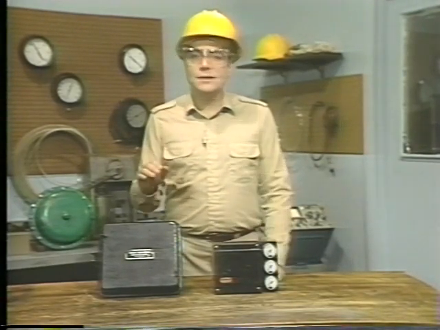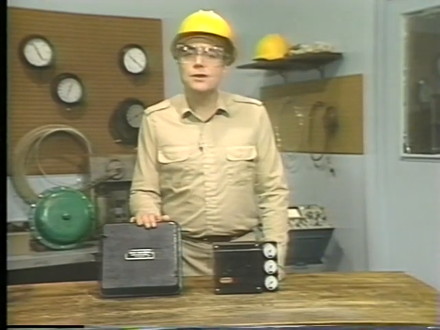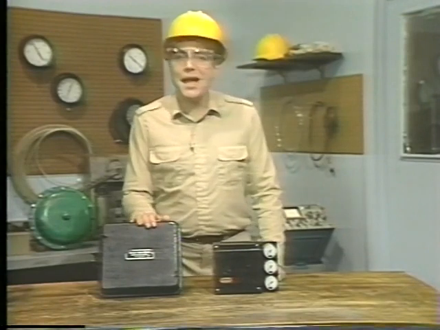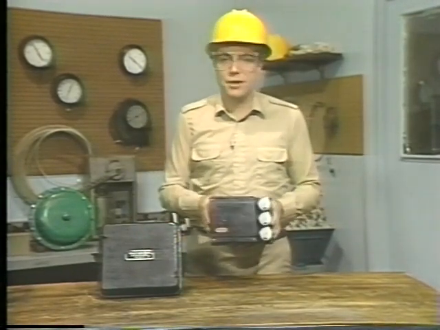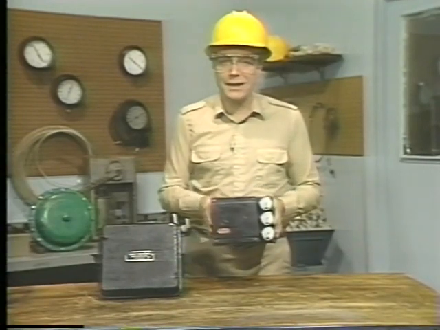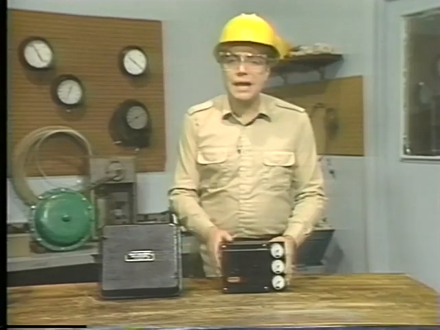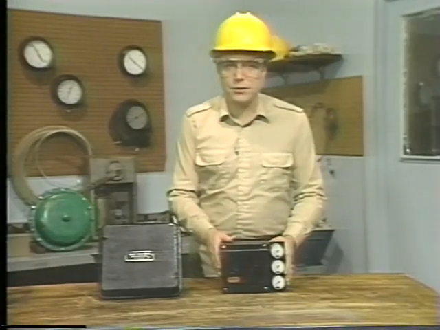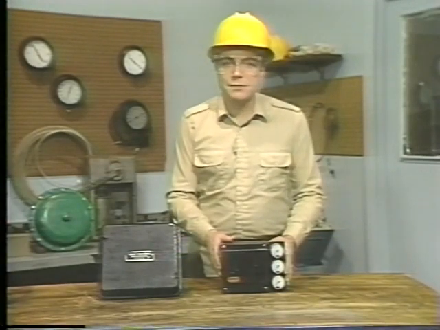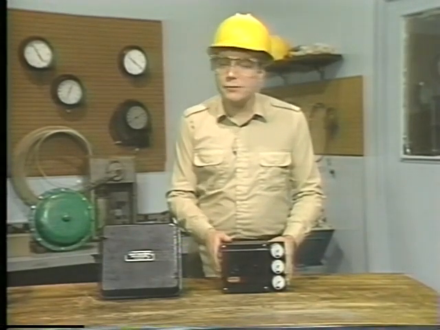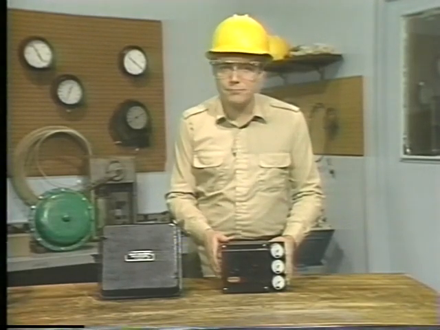Now, while some positioners work on the principle of balancing forces, others work on the principle of balancing motions. These are called motion balance positioners, which we're going to look at now. We'll approach this kind of positioner in the same manner that we looked at the force balance positioner. First, we'll identify the self-balancing mechanisms and describe how they work in relation to a control signal from a controller and the action of an actuator.